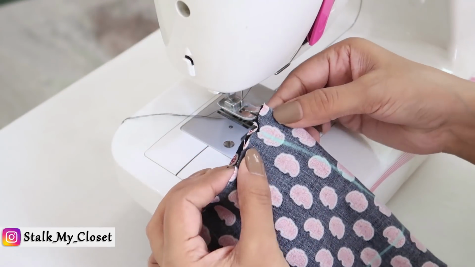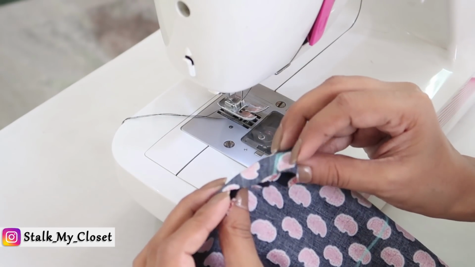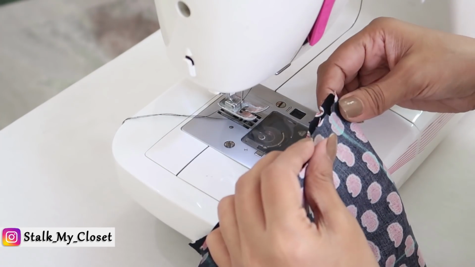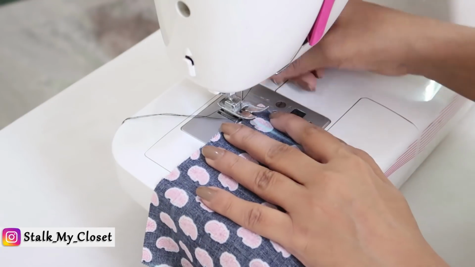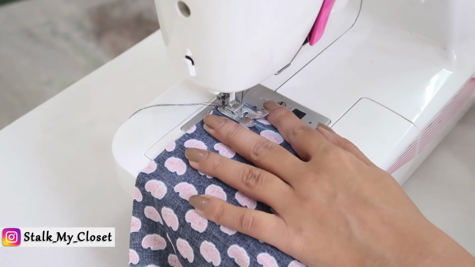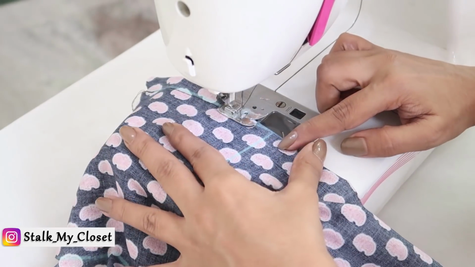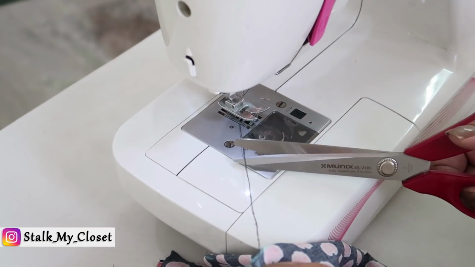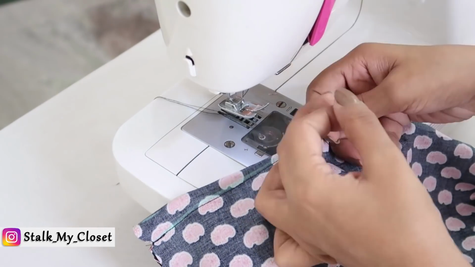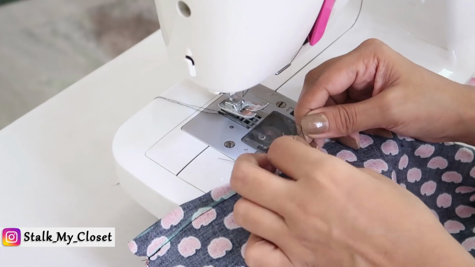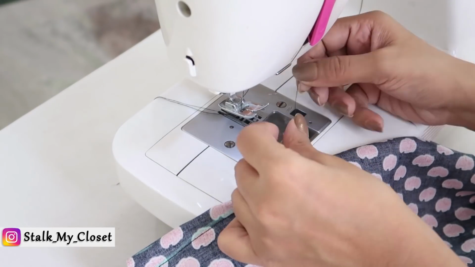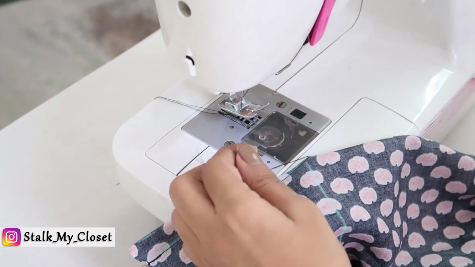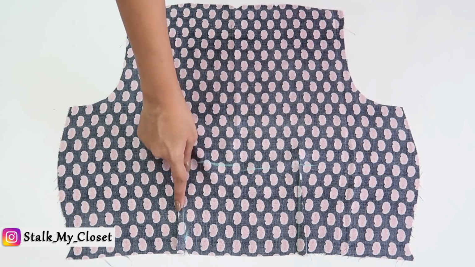Firstly, I'll stitch the darts. I've traced darts on the wrong side of the fabric. Join both end points. You can mark small tucks and make a stitch from bottom to top. To secure thread on the top, you don't need to make back and forth stitch. Just cut long tail of thread and make 2 to 3 knots and cut the excess thread. This will give proper finishing to your darts. So I've stitched all the darts.